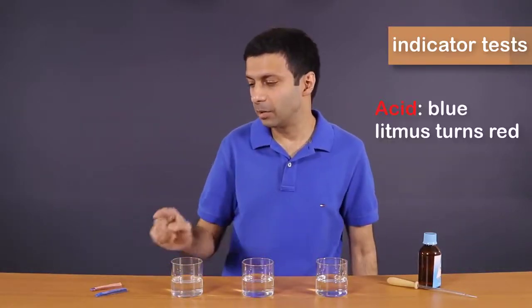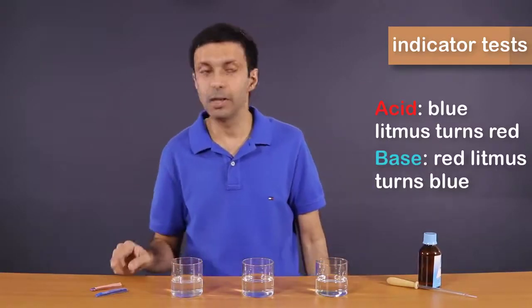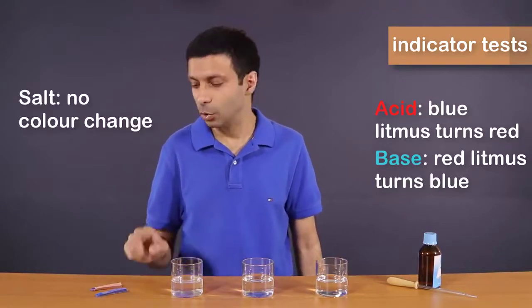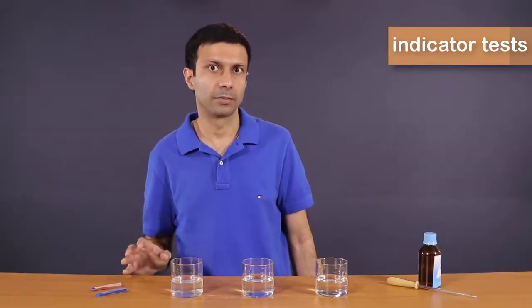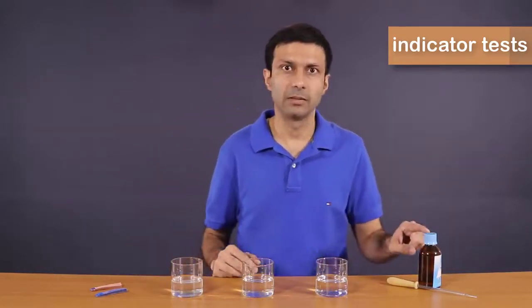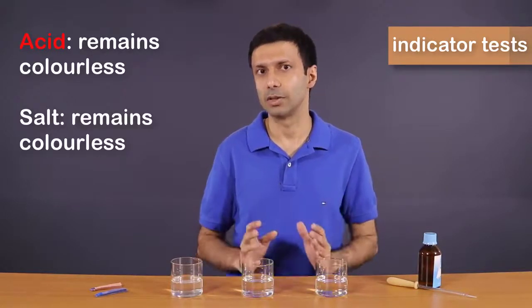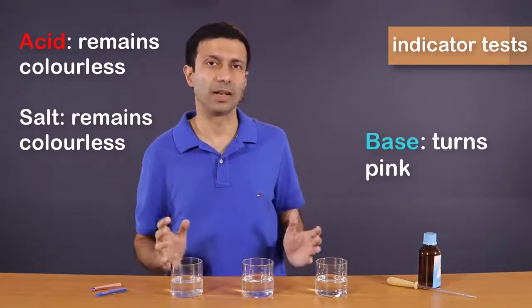For an acid, the blue litmus paper turns red. For a base, the red litmus paper turns blue. And for salt, there is no color change for the blue or the red litmus paper. For the phenolphthalein indicator, the colorless phenolphthalein indicator remains colorless for acids and salts. But when it's added to a base, it changes to a pink color.